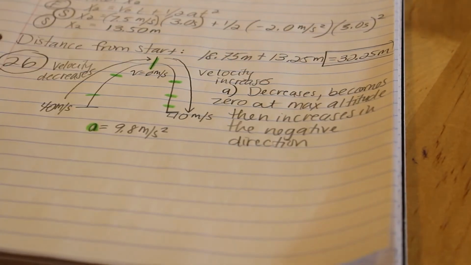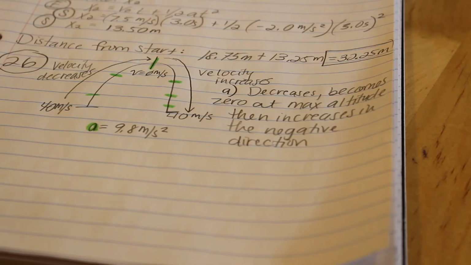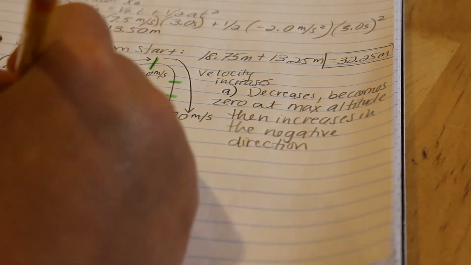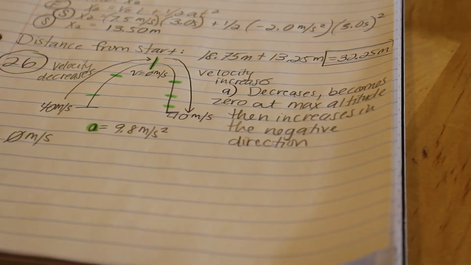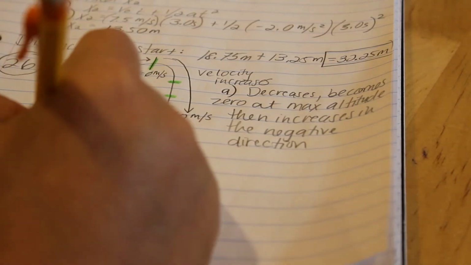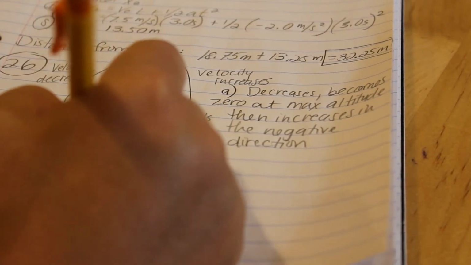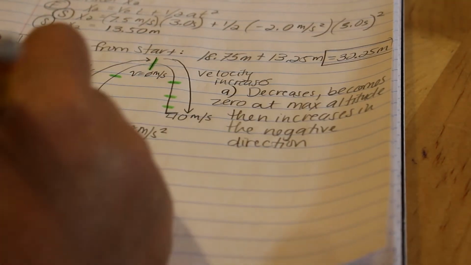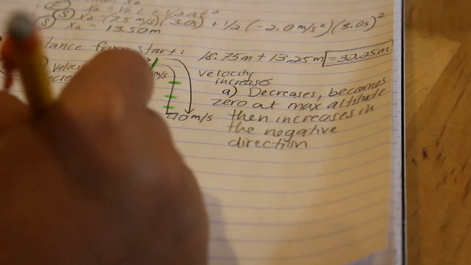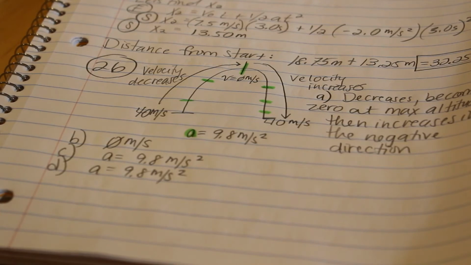Perfect. What about B? What is the velocity when it reaches maximum altitude? Well, we just talked about that. It is 0 meters per second. All right, what about C? What is its acceleration when it reaches the maximum altitude? Well, I told you that acceleration during this entire thing is 9.8 meters per second squared, so that's what it is there. All right, what is the acceleration right before it hits the ground? Still 9.8 meters per second squared. That isn't going to change. It's the same.